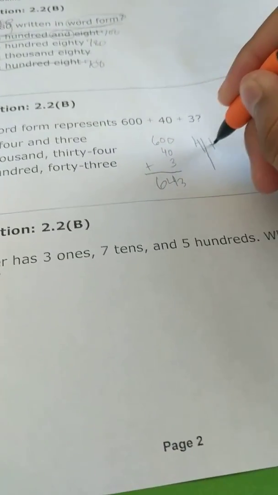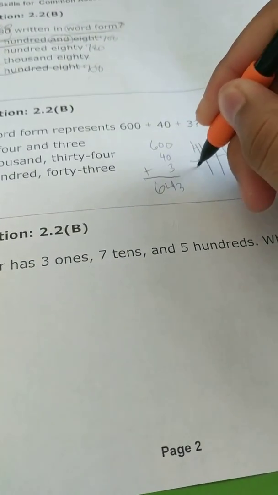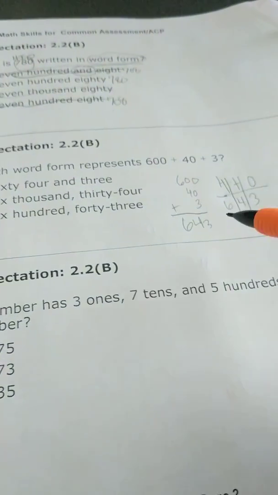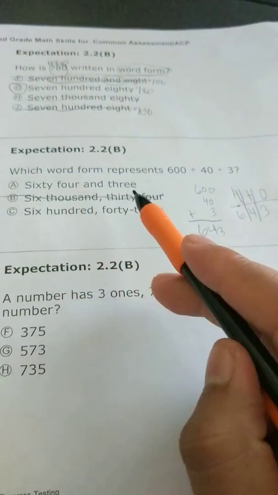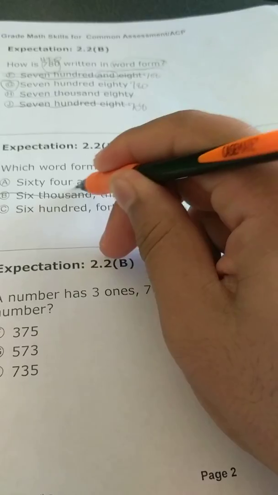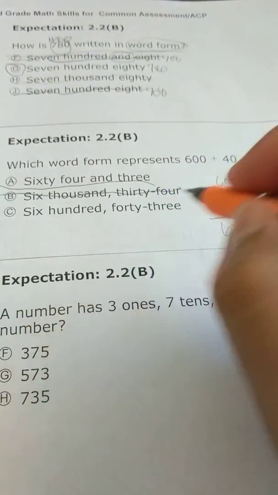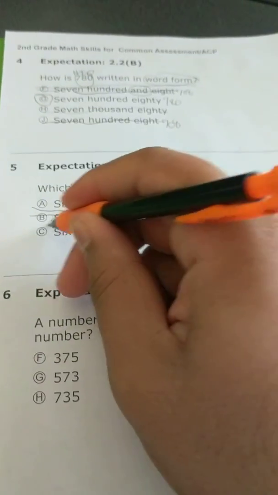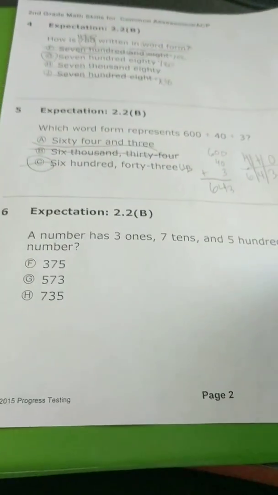Hundreds, tens, ones. There it goes. 600. So we have 100. This is 6,000. We don't have 1,000. This is 64 and 3. It says nothing about hundreds, and then we have hundreds. 643. 5 is C.